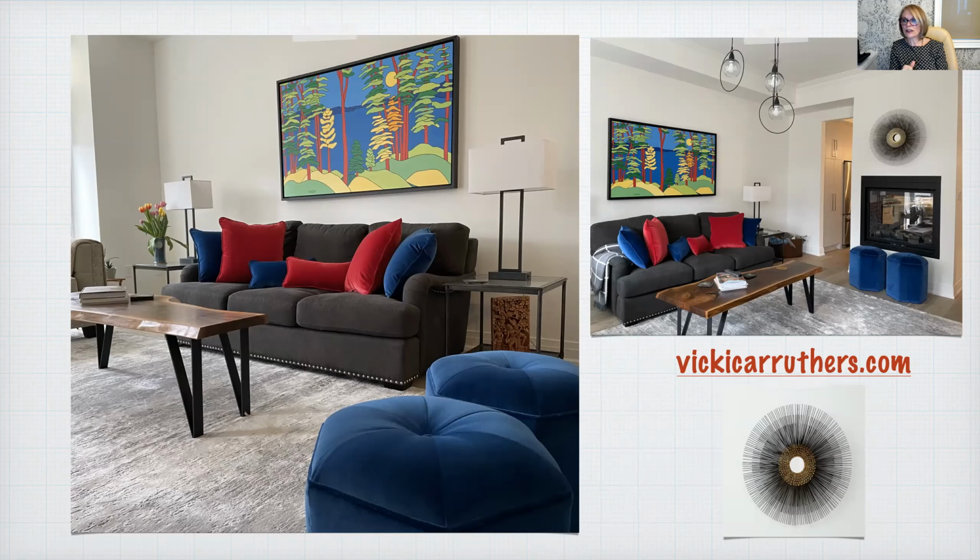Vicki Carruthers, a friend of mine in Aurora, she's the artist for this. And we started with this piece of art for the room before we had anything else. So that was our inspiration for this room. Sometimes, when you don't know what you're doing in the room and you don't have an area rug or anything like this, you can start with a piece of art and then create your room around it.